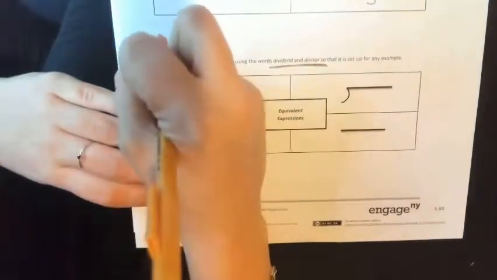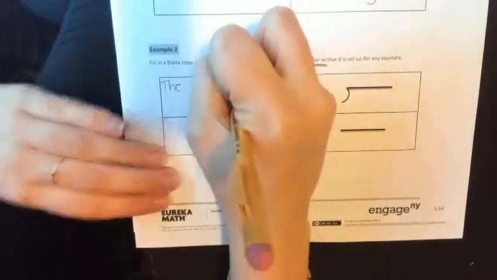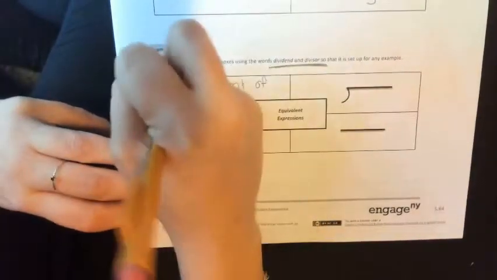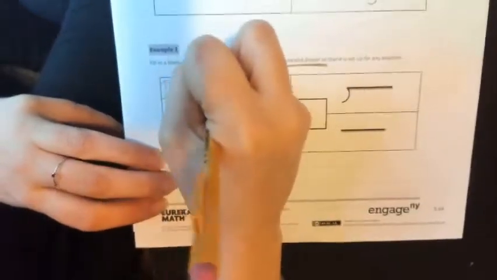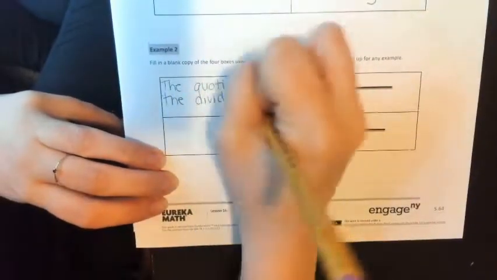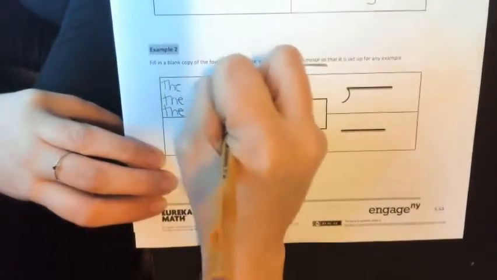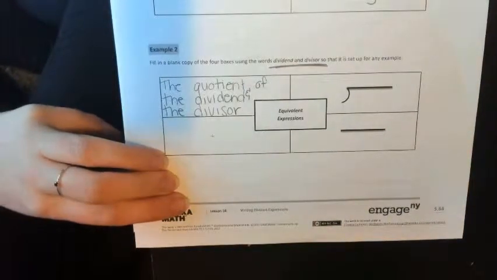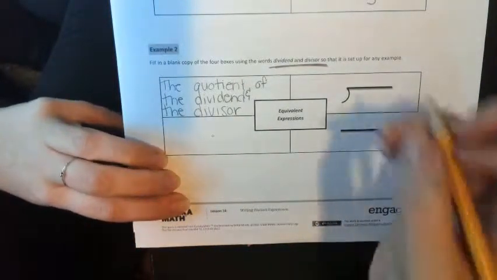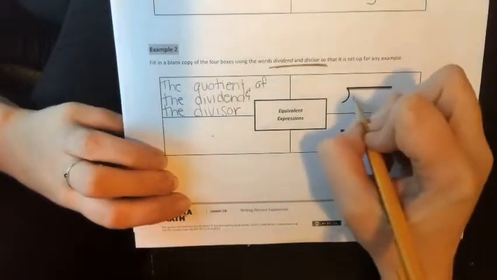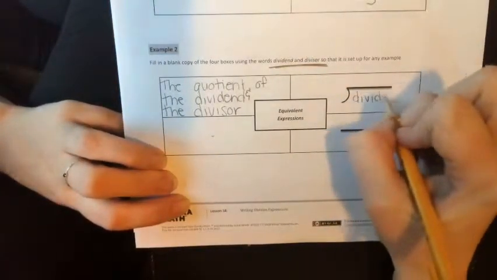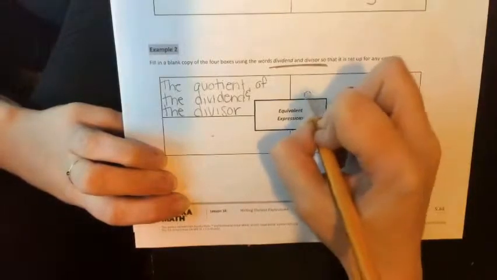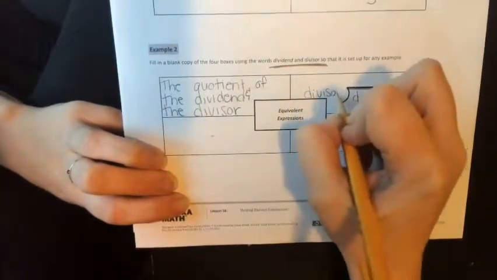So first would be the quotient of the dividend and the divisor. Okay. Pause for a second so everybody can get this if we need to. Okay, over here you would have the dividend on the inside and the divisor on the outside.